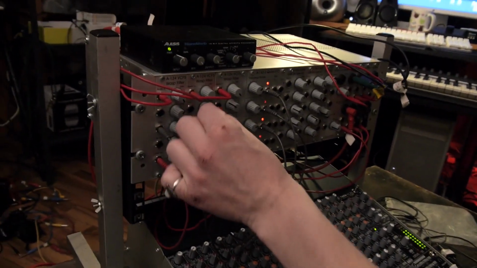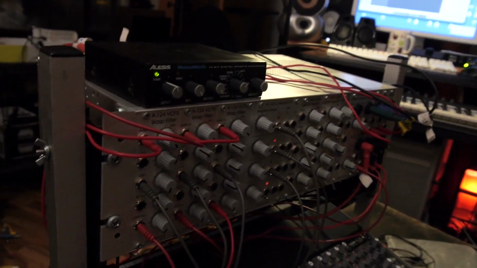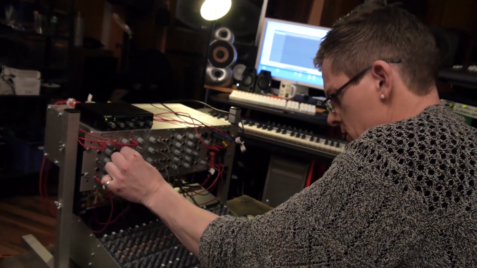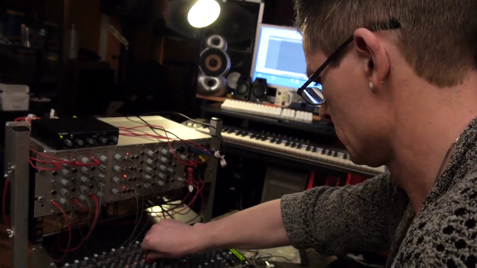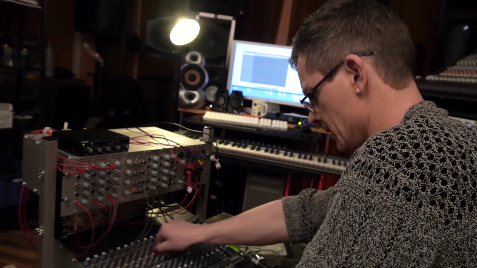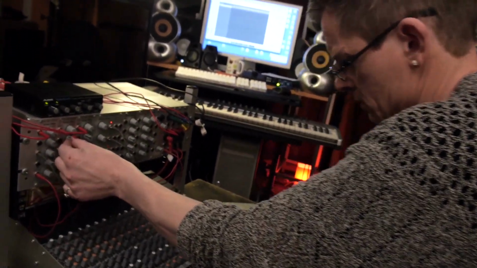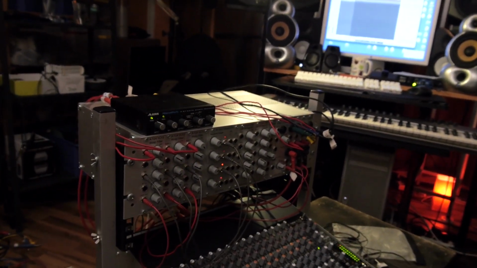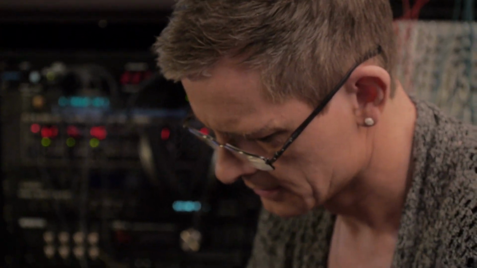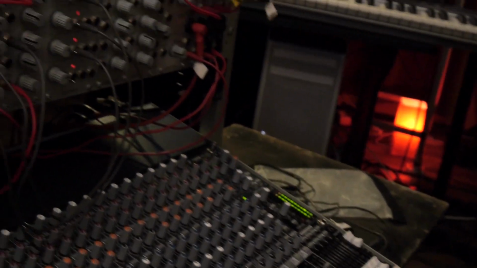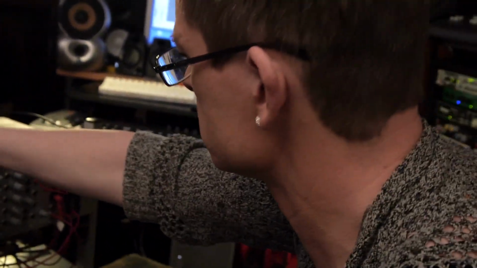So what happens? If we raise this now, what's going on? Yeah, we have this beautiful... something much better. Now it feels like a track. So we have a reverb. That's nice. It's really simple.